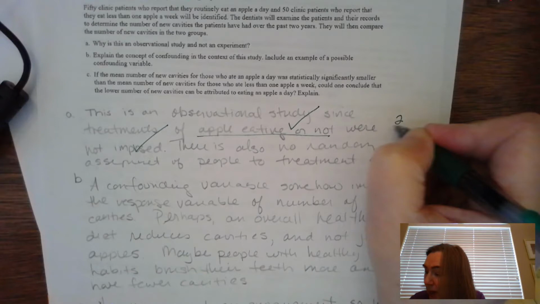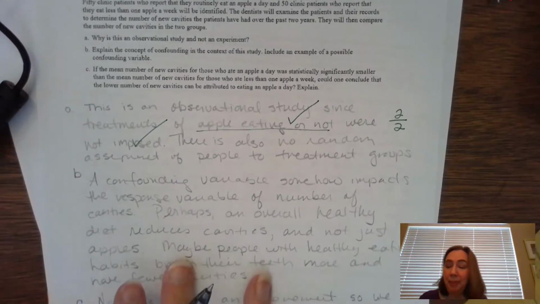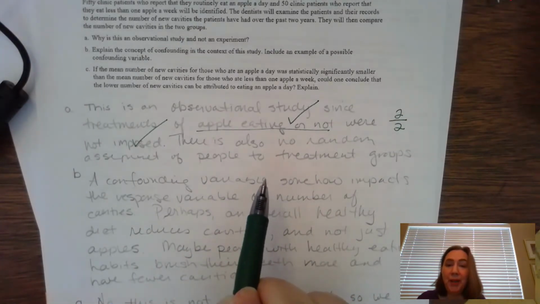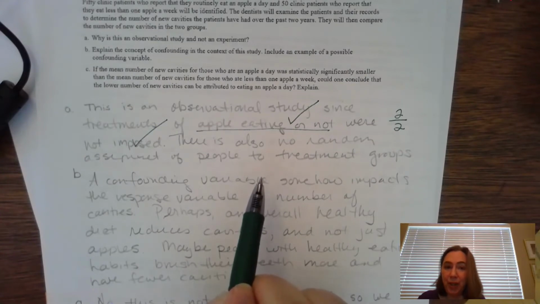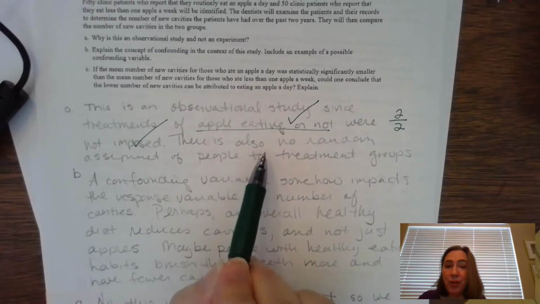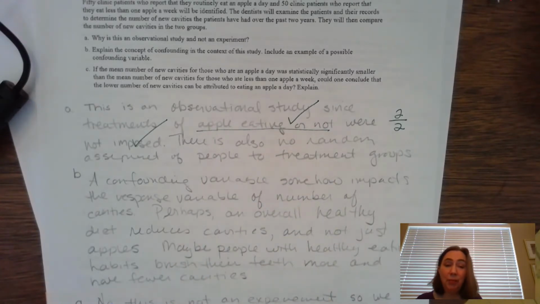Now the AP also said in this particular problem that because random assignment wasn't used, that would be another way of being able to get credit for the right justification. I like imposing treatments and not imposing treatments. I also included that randomization wasn't used to make sure that I really had a complete response.